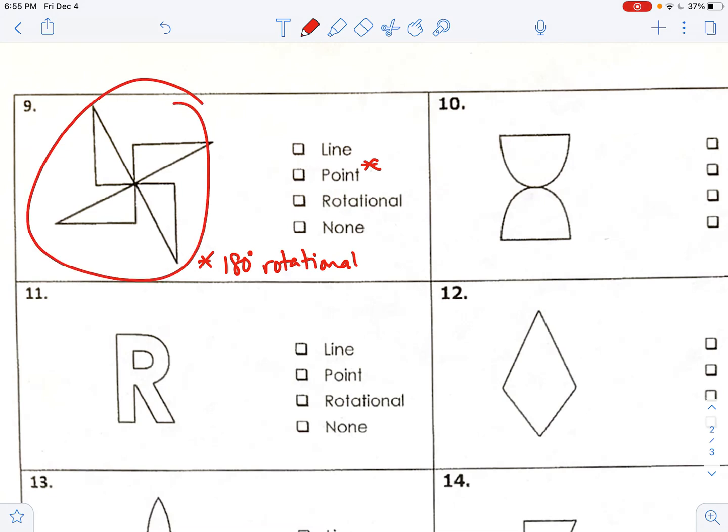This one in number 9, we talked in our rotation video, and if you haven't watched that one, you might want to go watch that first. Our rotational symmetry video, we already said this has 90 degrees of rotational symmetry. We said it has 180, it has 270. Everything has 360, so we usually don't talk about that. So if it already has 180 degrees of rotational symmetry, then it, by definition, almost has to have point symmetry.